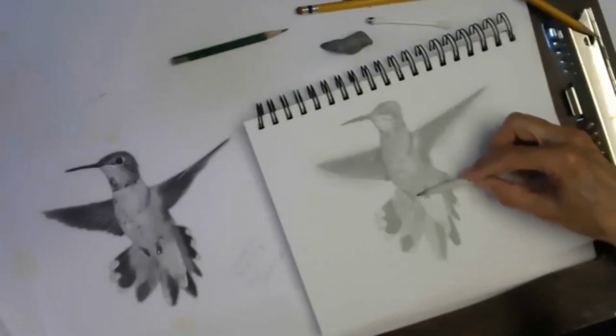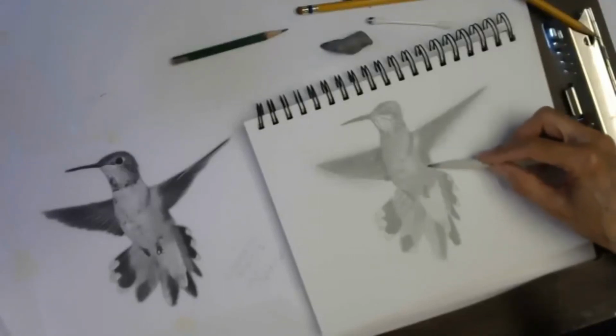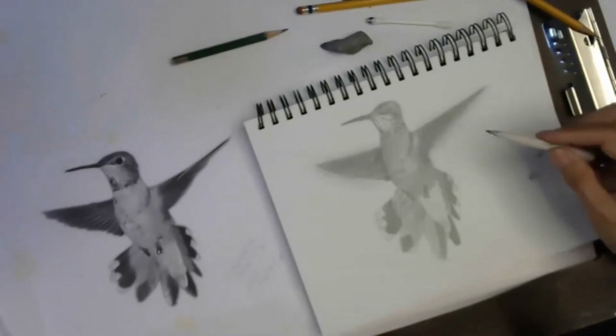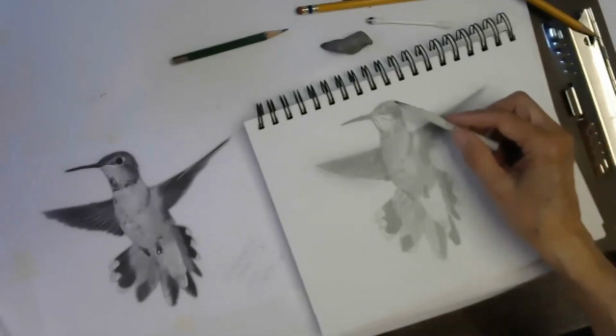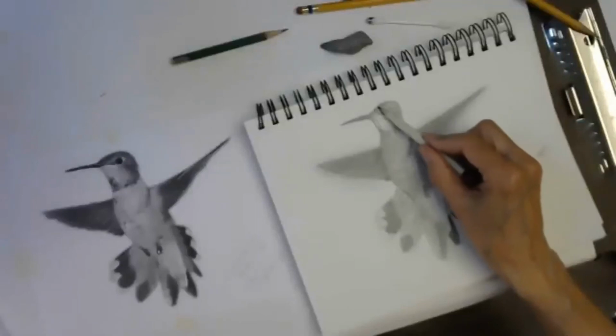I'm going to tell everybody how many beats per second they have. Hummingbirds flap their wings 10 to 15 beats per second. The record is one hummingbird did 80 beats per second.